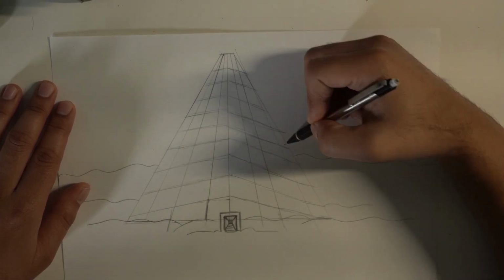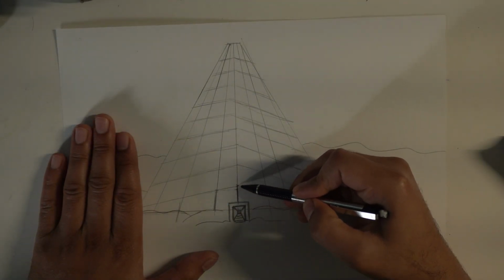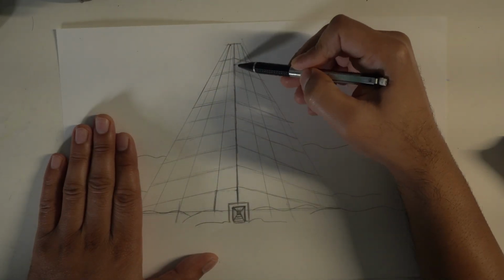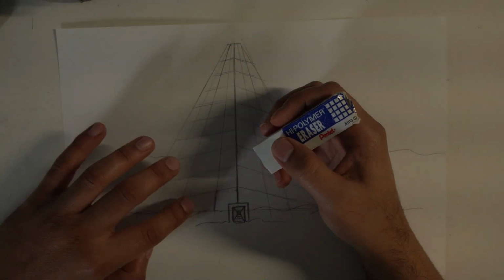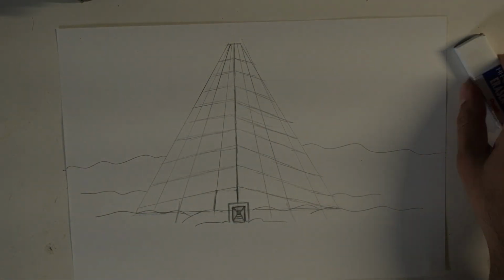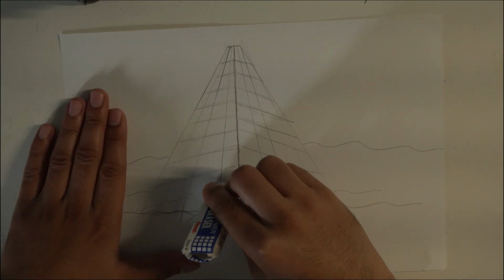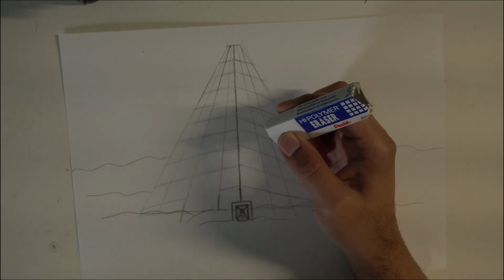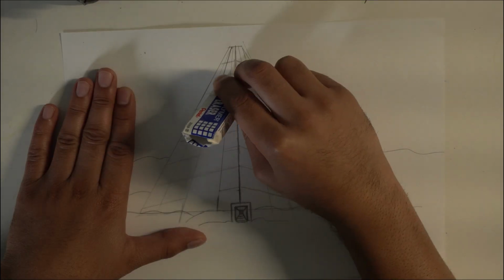Okay, understand this and you can make anything pop, especially if you have colors and you understand color theory. Let me go ahead and speed it up a little bit, okay? Start erasing some of the brick lines. Hopefully you know what you're doing in your own mind, trying to create bricks on this pyramid.